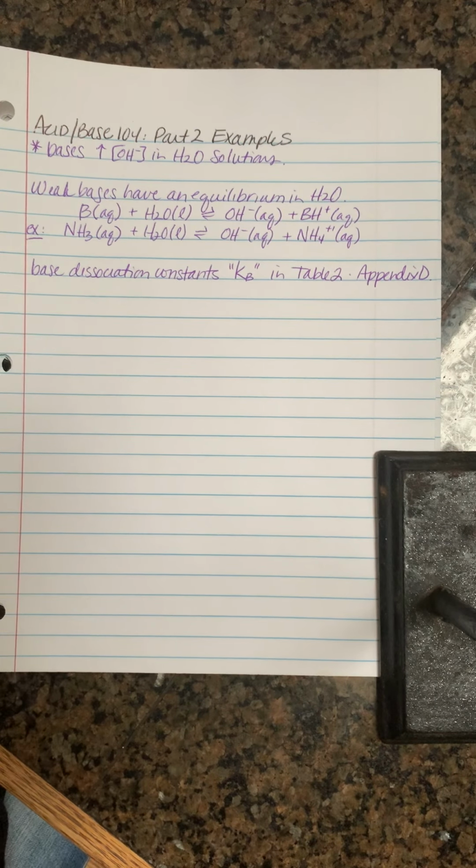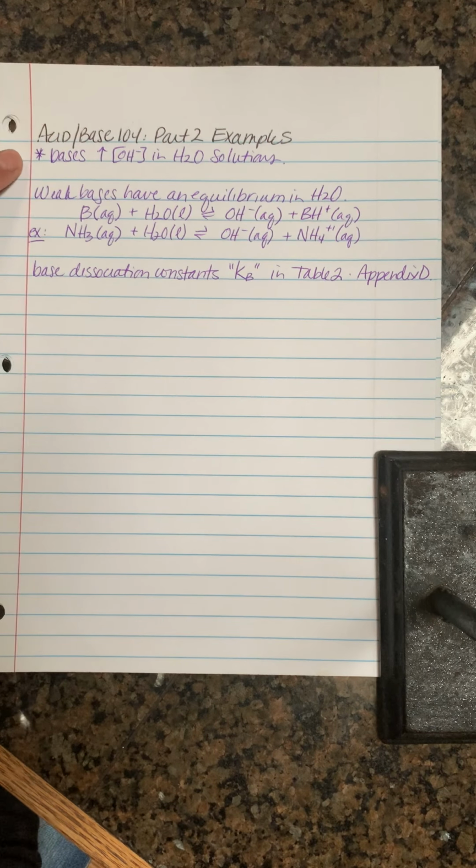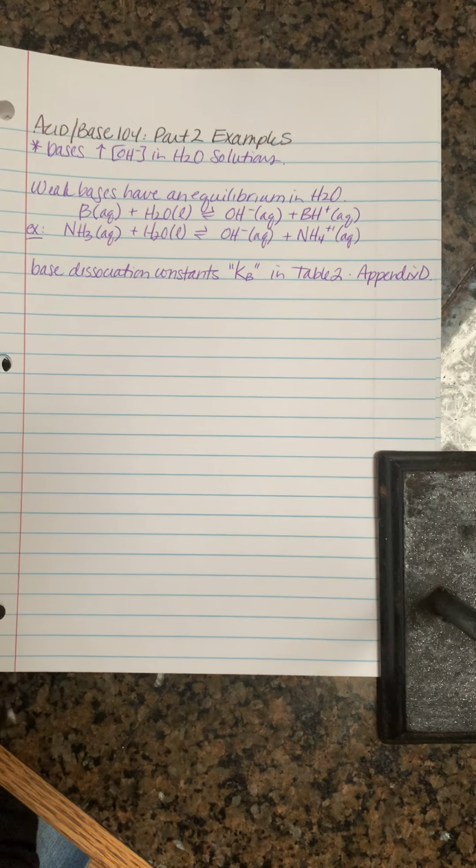Hello, this is Acid Base 104, Part 2, and these are examples with bases, example calculations, and some examples of equilibrium equations that you'll run into with bases. So I want to start with just the fact that bases increase the concentration of hydroxide in water solutions, and that can happen by either bringing the hydroxide with it or reacting with the water to make hydroxide.